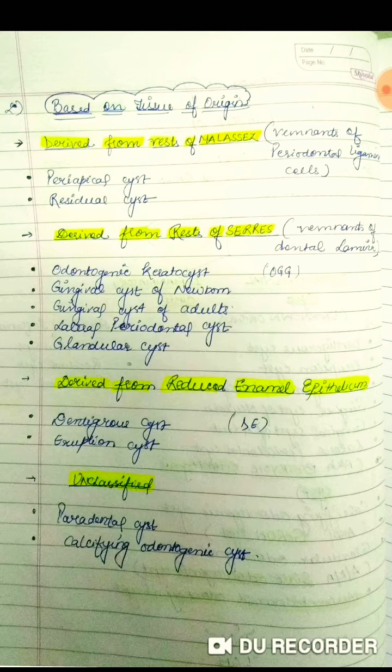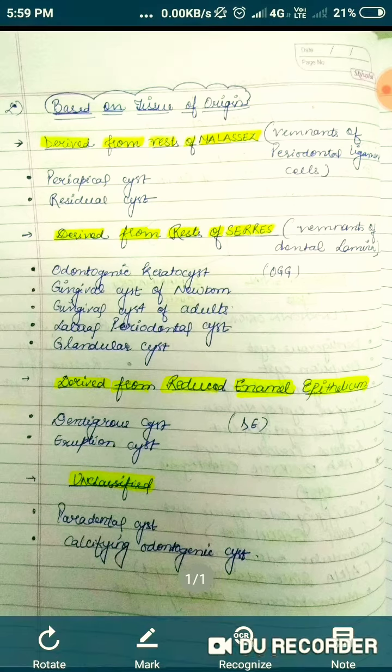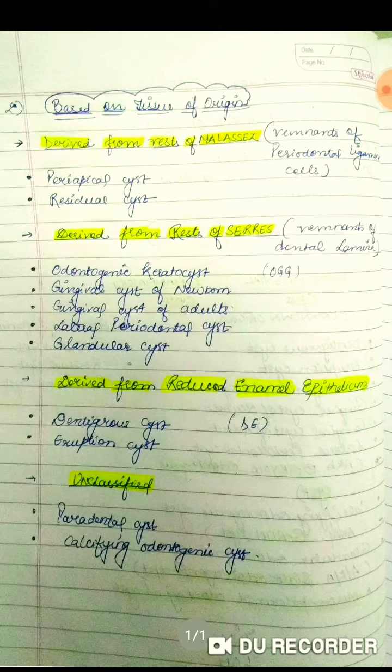You can memorize that when something is present periodontally, it is related to periapical cyst, and the remaining ones apart from the two are classified as paradental, and the calcifying odontogenic cyst is classified as unclassified.